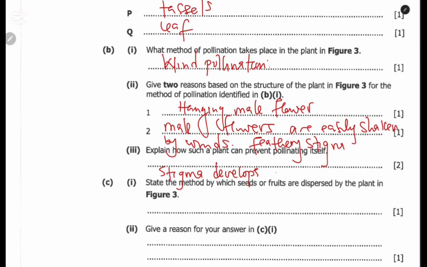So we can say it develops 2 to 4 days after the anthers have developed. The anther is the male part. So that is one way.